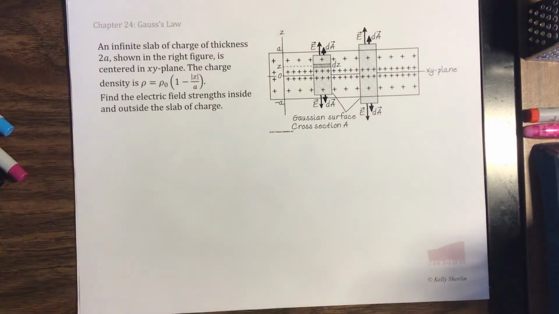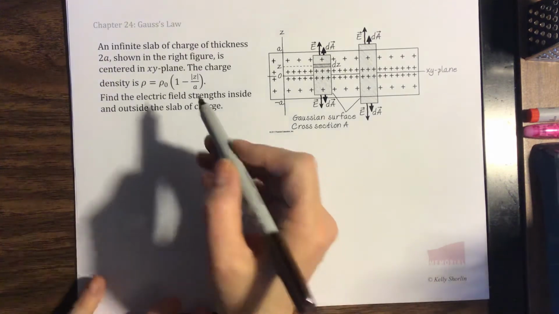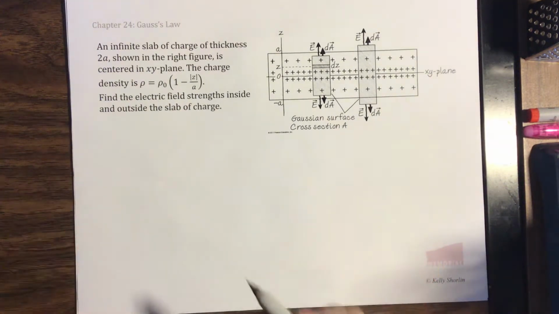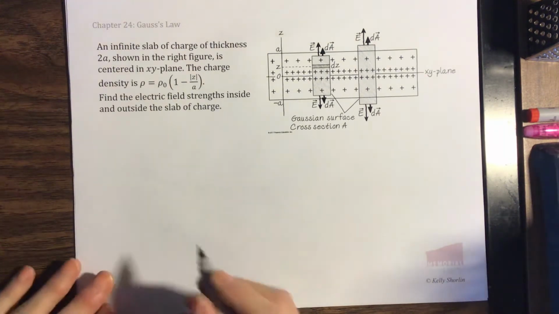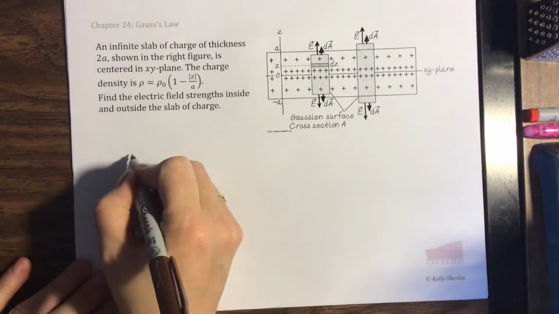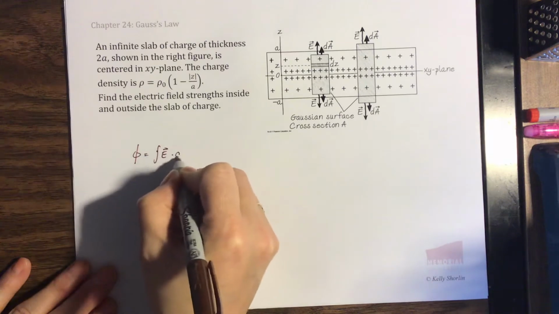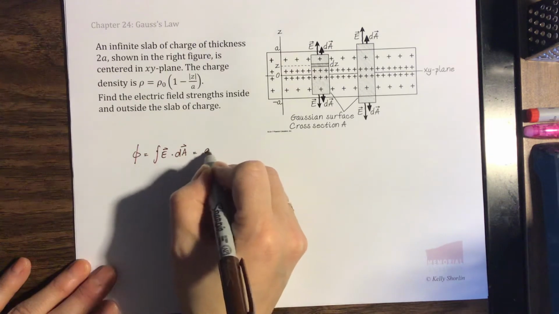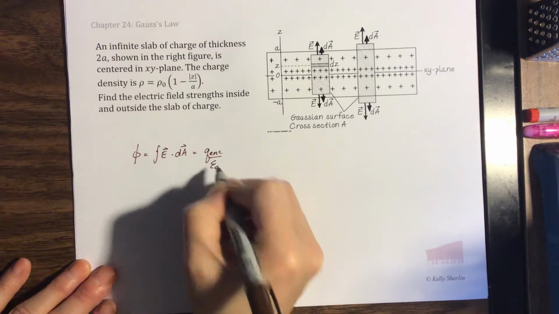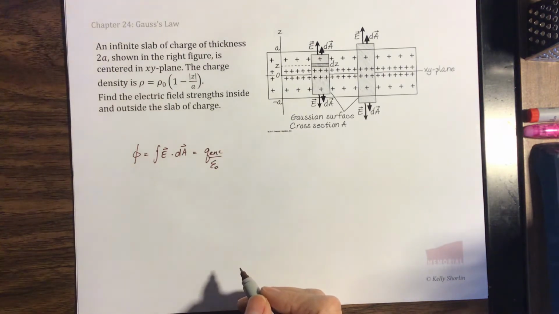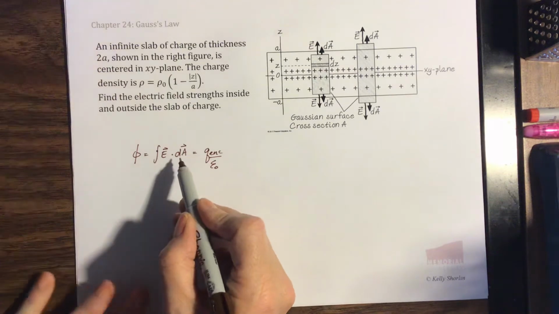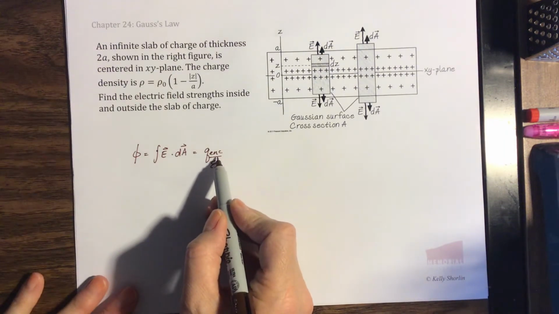So let's start this problem more or less the same as we did for the problem with the uniform charge density, but when it comes time to calculate our charge inside our Gaussian surface, we're going to have to be really careful with how we calculate that charge. So we know we're going to use Gauss's law. Gauss's law states that the net electric flux, the integral of E dot dA, equals Q enclosed divided by epsilon naught. So Gauss's law refers to the net flux through a closed surface and the amount of charge within that surface.